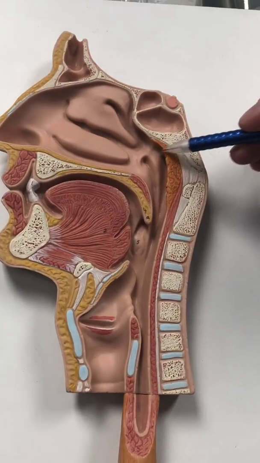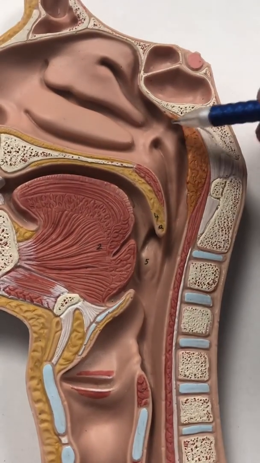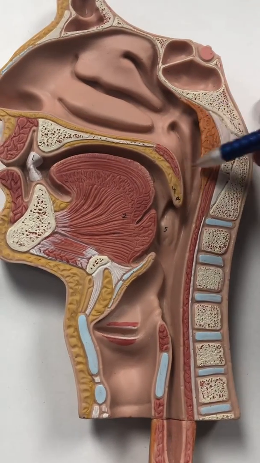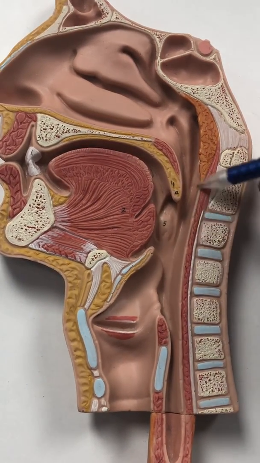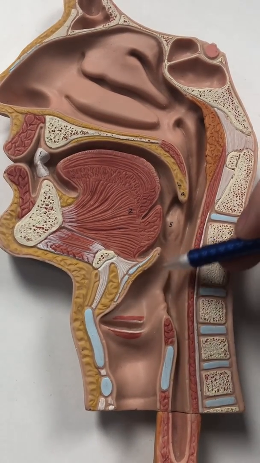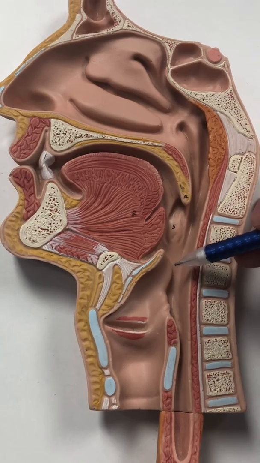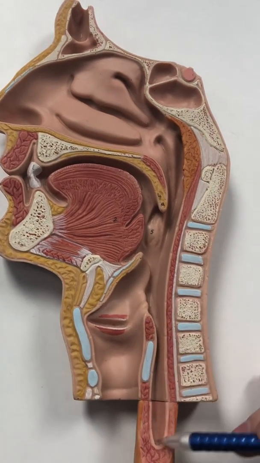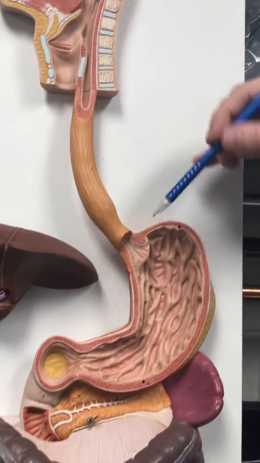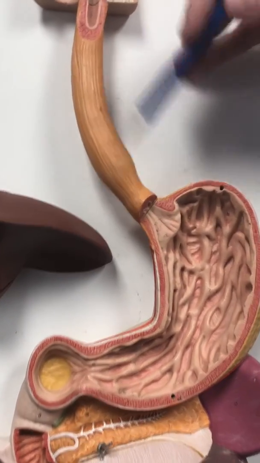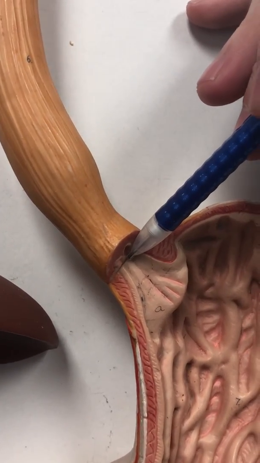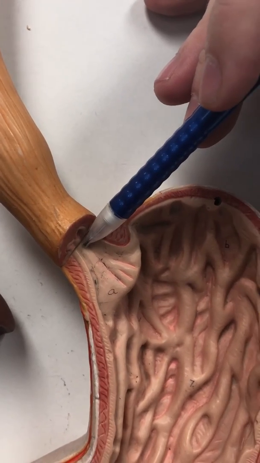We already said that the pharynx is the other name for the throat, so you need to know the three different regions of the pharynx. So nasopharynx, oropharynx, laryngopharynx, okay? Esophagus, stomach. The separation between esophagus and stomach is called the gastroesophageal sphincter or lower esophageal sphincter.